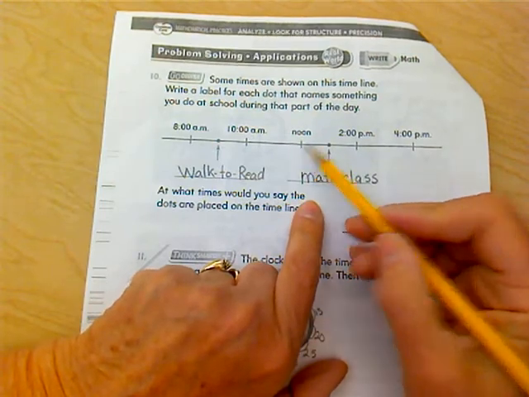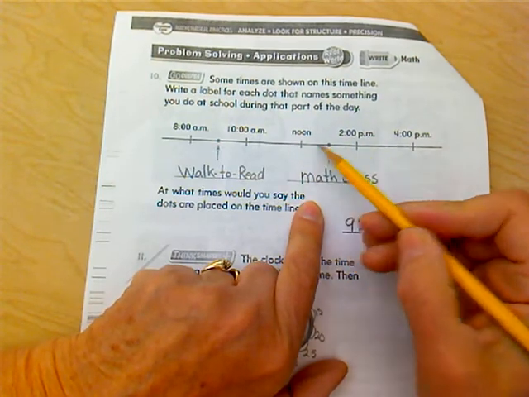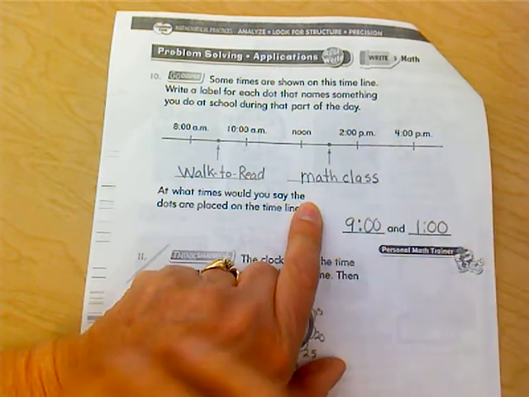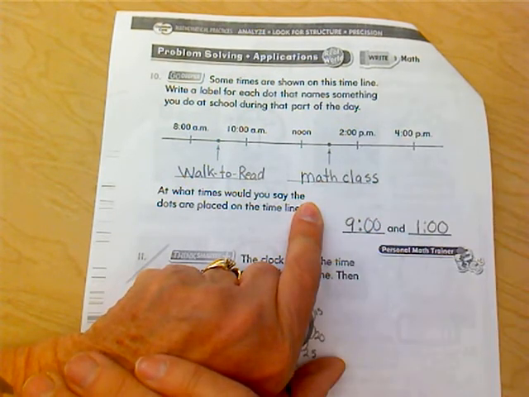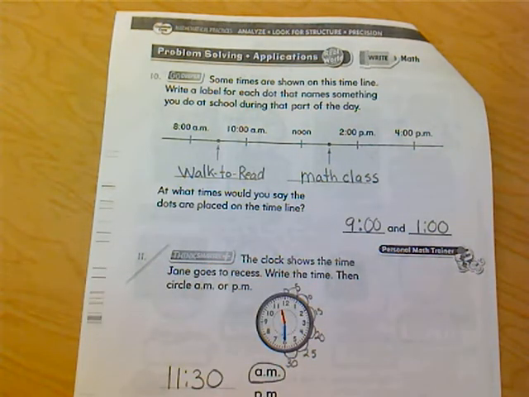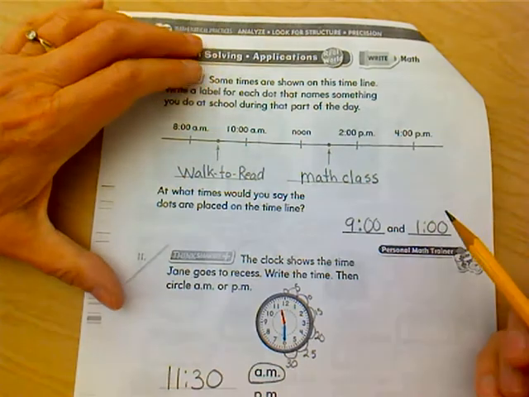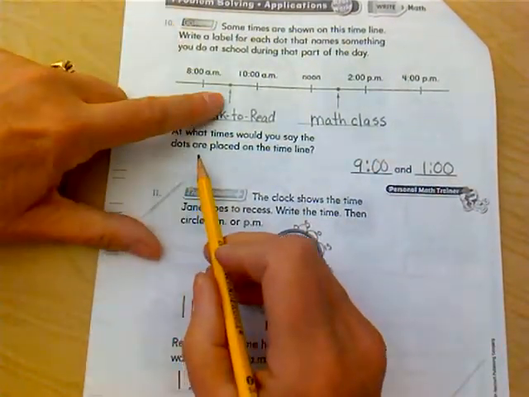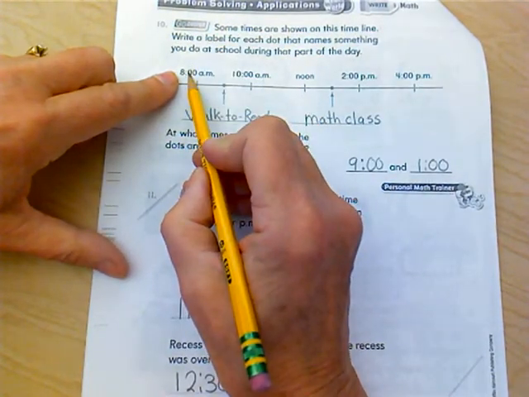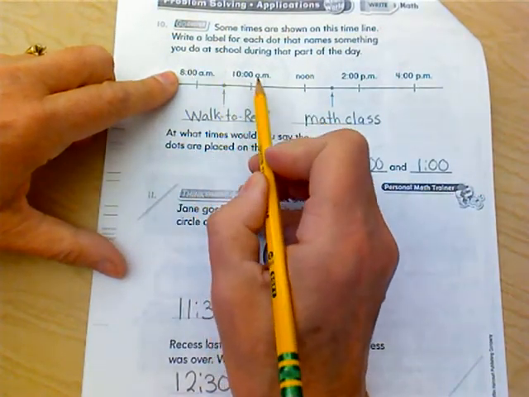And from noon until about 2 p.m., we here at school are in our math classes, and maybe not quite that long. Actually, we are not in it that long. So from about afternoon until just before 2 o'clock, we are at our math class. And then those times in between would be 8 a.m., 9 a.m., and 10 a.m.